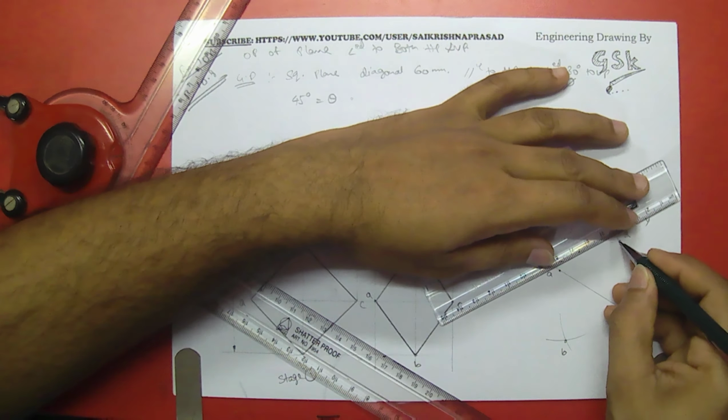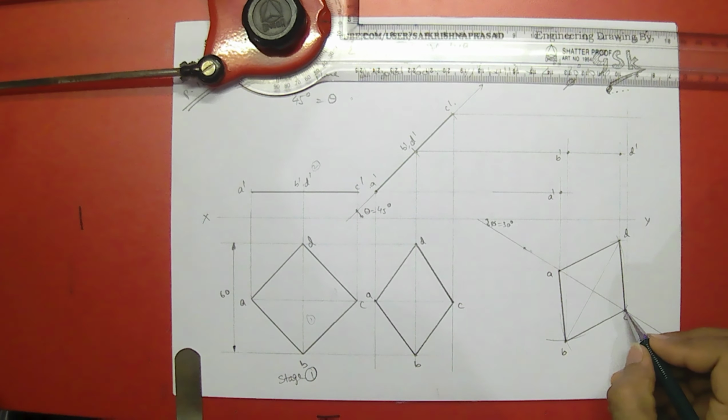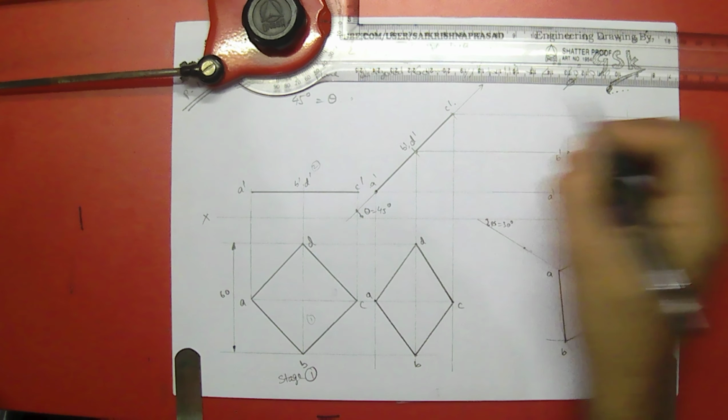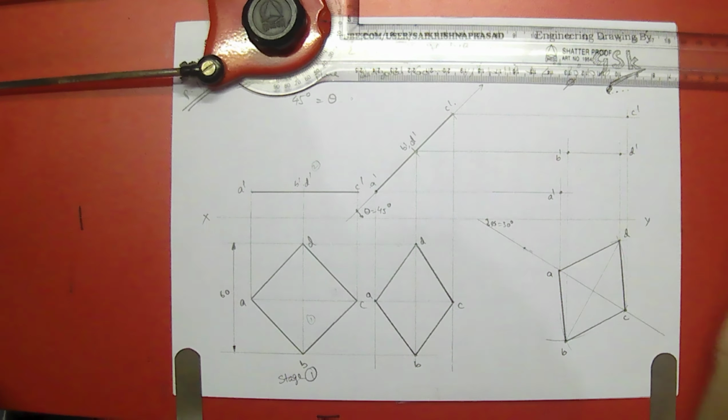Now I can find the intersection of that A and A dash. This would be A dash. B, B dash. This would be B dash. D, D dash. This would be D dash. And C, C dash. This would be C dash.